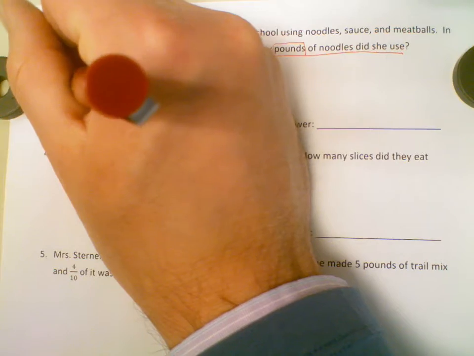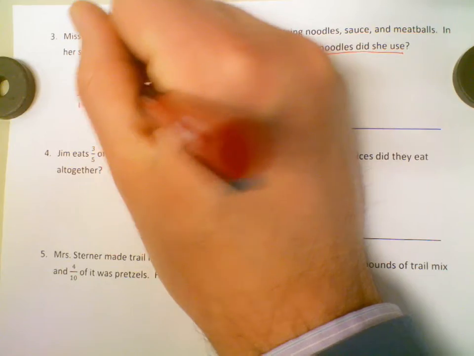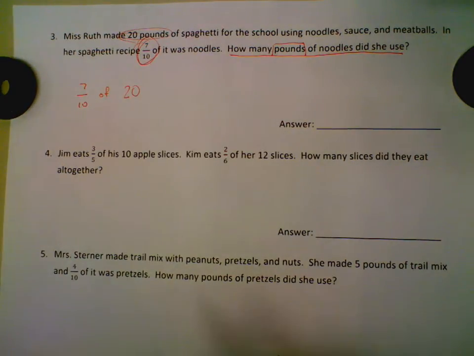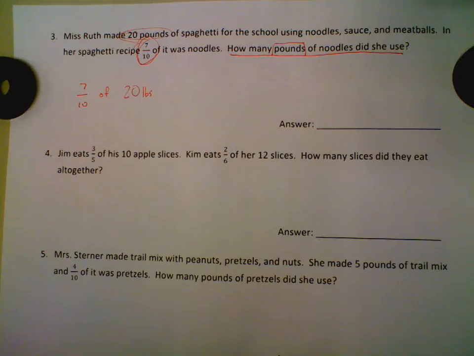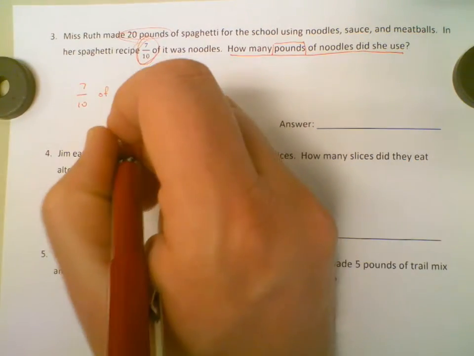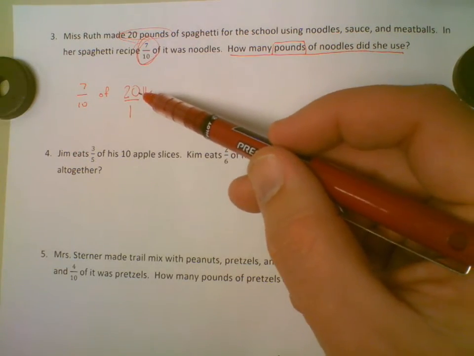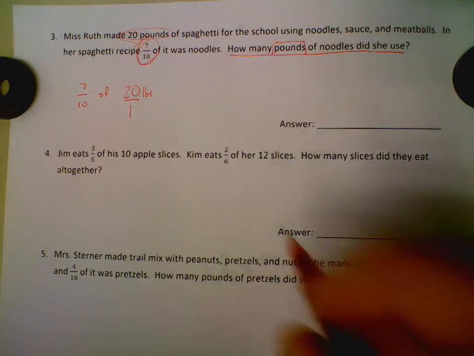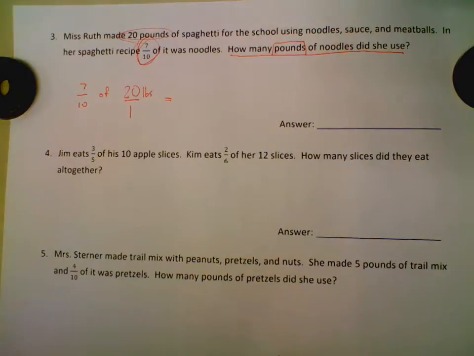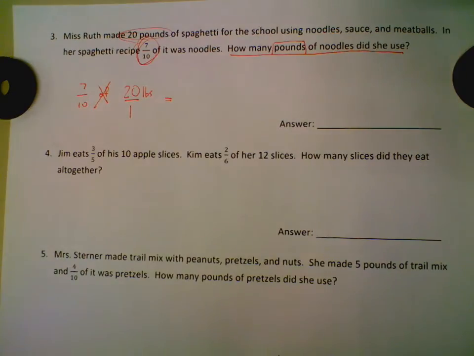Well, it's kind of like what we did yesterday. 7/10 of 20. So we're going to take a fraction of a group. We have 20 pounds. Remember, that's LBS for pounds. The best way to do it, like we practiced, is to turn this whole number into a fraction. It's still 20, but 20 divided by 1 is now a fraction, okay? All right, so here we go. Let's put an equal sign, and let's times it. Turn of into times.